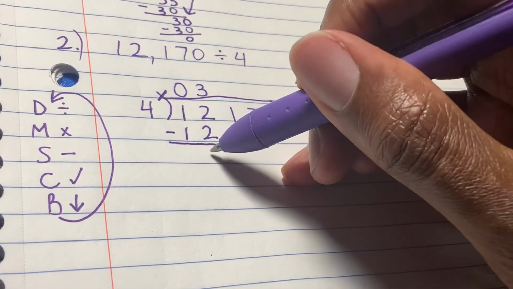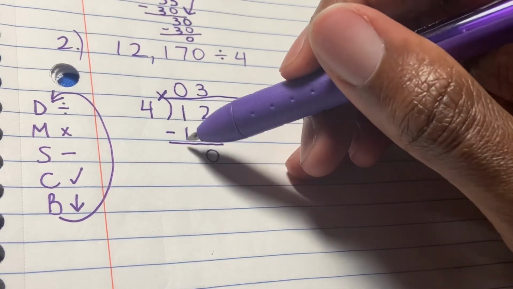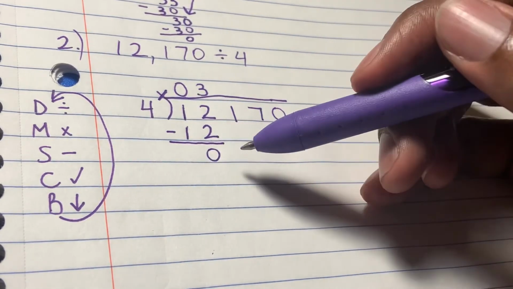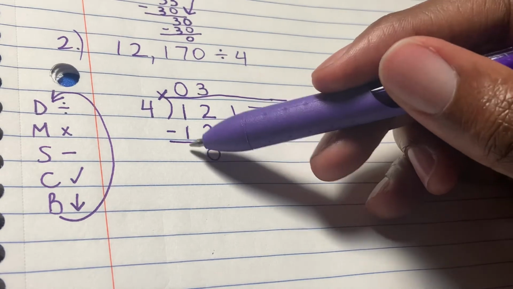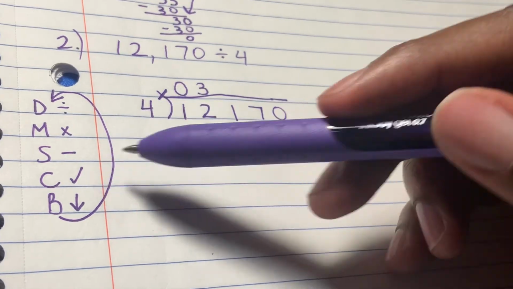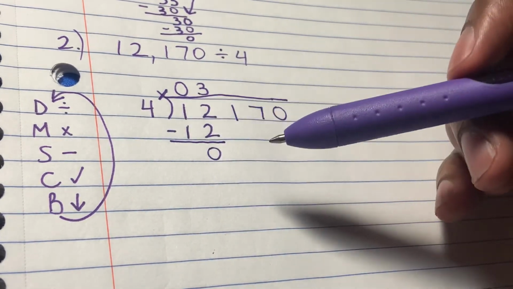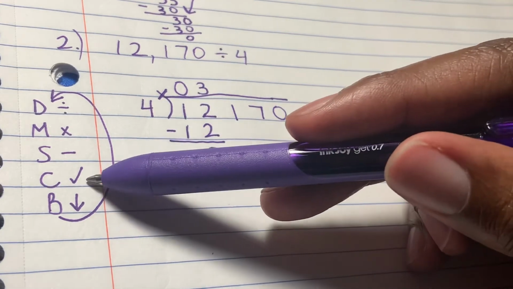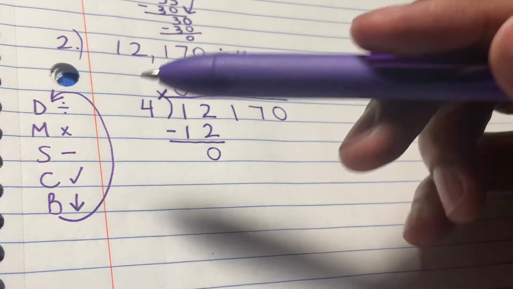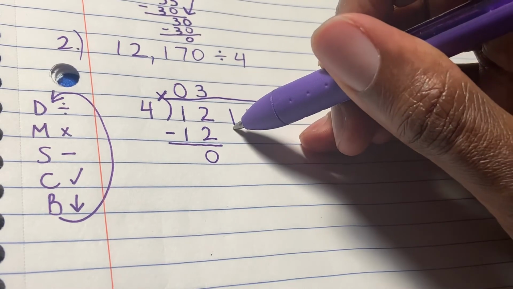2 minus 2, 0. 1 minus 1, 0. You could put double 0 if you want. I'm just going to put 1, 0 because I don't really need the other 0. Check, is 0 less than 4? Yes, it is. And after check, we bring down. Bring down the next number.